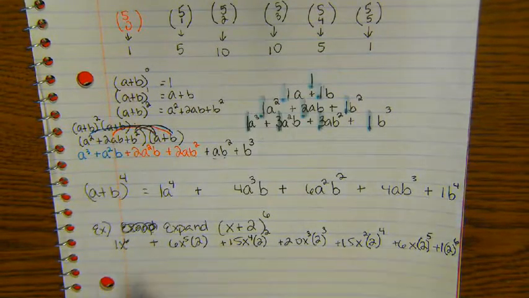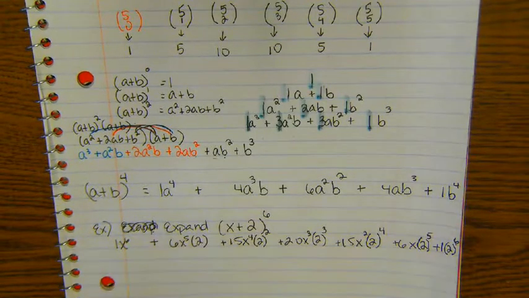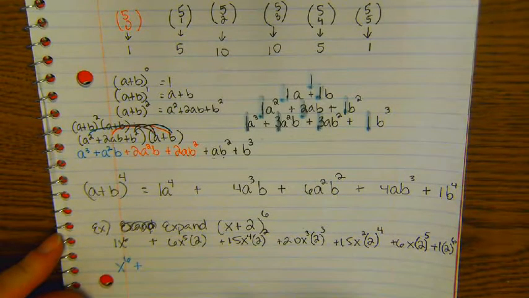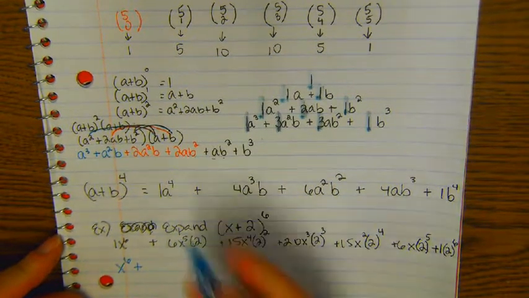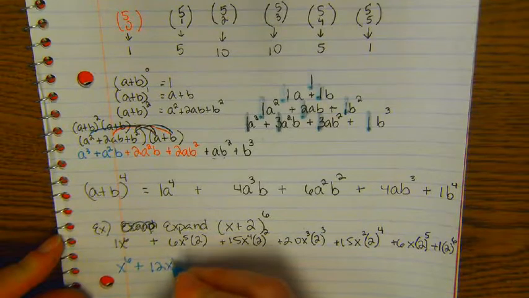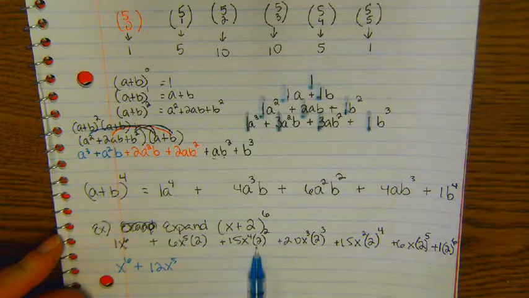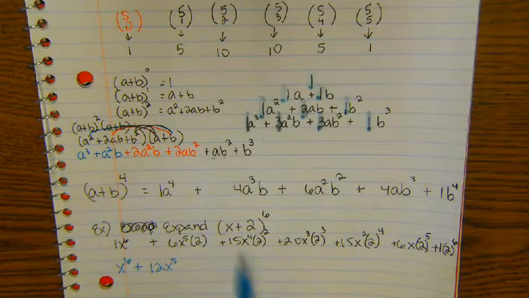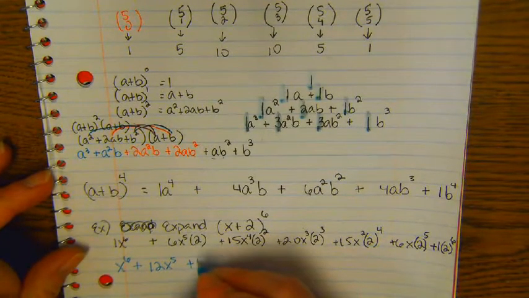So that doesn't matter here. It's x to the 6th. Okay. However, it does matter, not yet. It's just 2 times 6, right? So we have 12x to the 5th. Okay, now it matters. What should we do first? Square 2, which is 4. Then multiply by 15, which is 60x to the 4th.